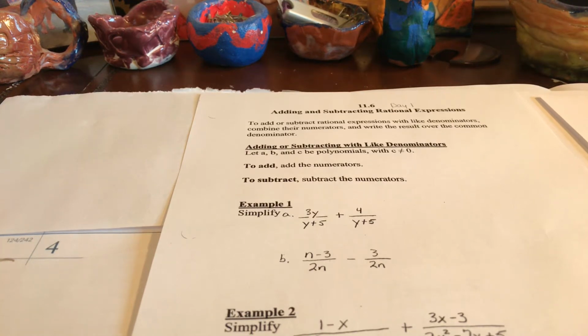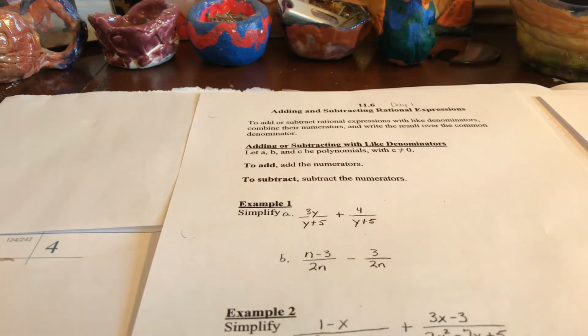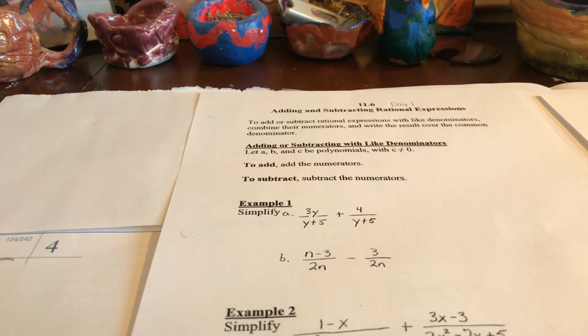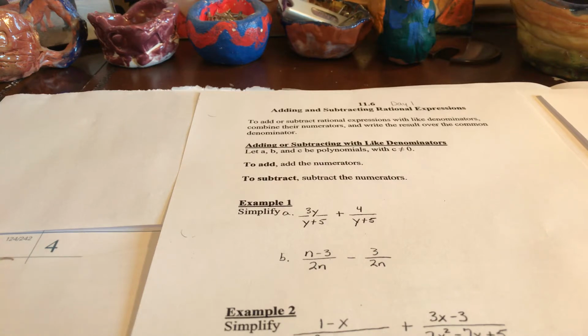Okay, 11.6. This week I am going to split Chapter 11, Lesson 6, into two separate parts. One with adding and subtracting fractions that already have a common denominator. And then on Wednesday, I'm going to explain how to add and subtract the rational expressions or fractions that have unlike denominators. And on Friday, we are going to do some long division with rational expressions.